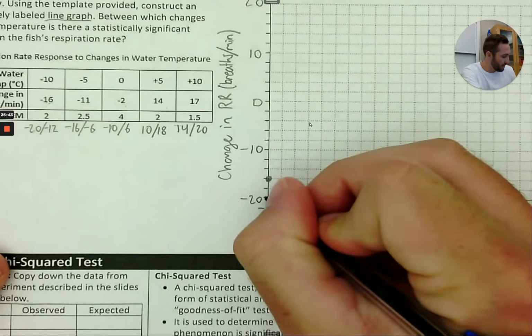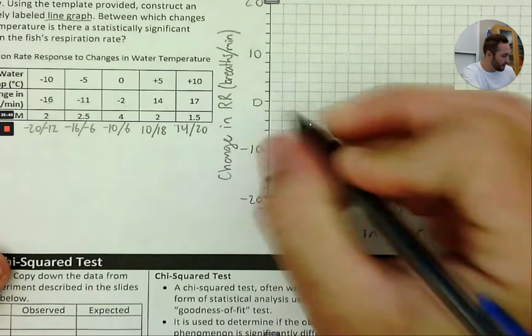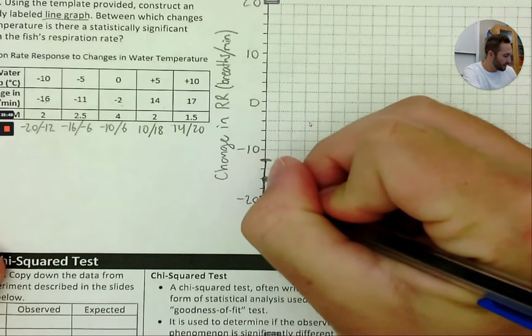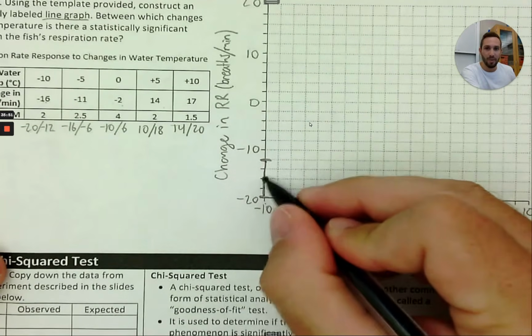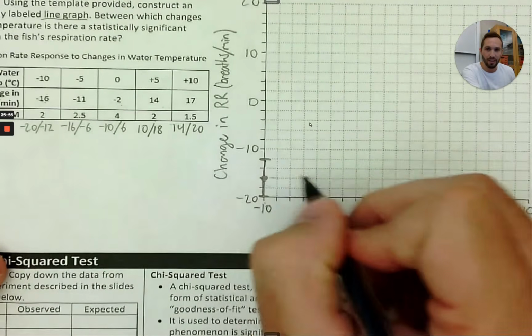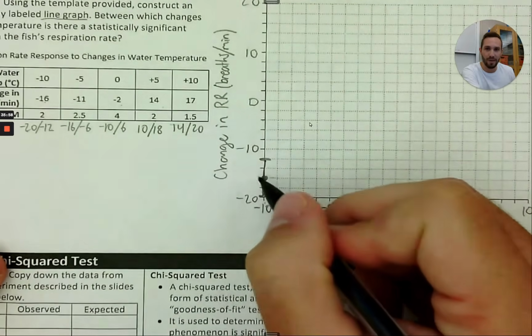So -20 is down here. So I'm going to make a line right here to -12, which is right here. And then I'm going to draw a line like this. So that's my first data point with an error bar. You can see the error bar is symmetrical. That means I added everything correctly and hopefully plotted it correctly. So there's my first point.